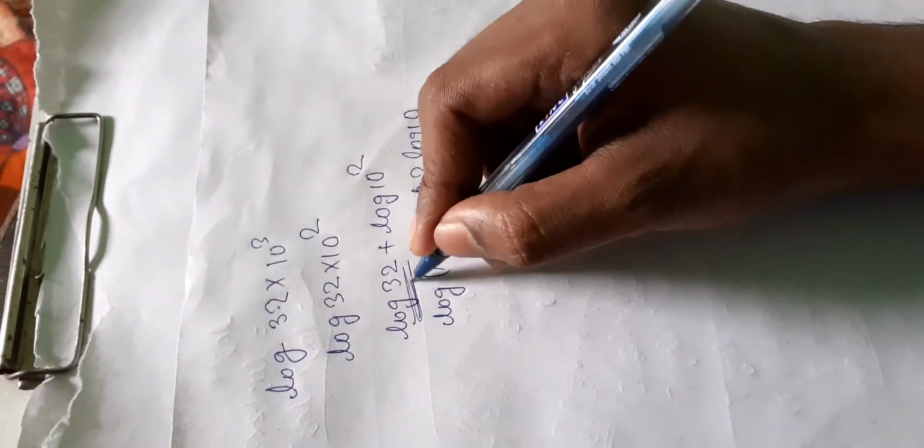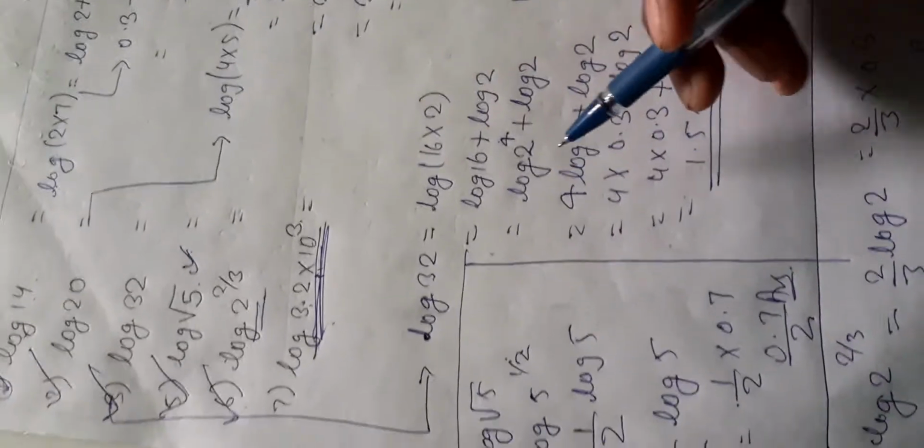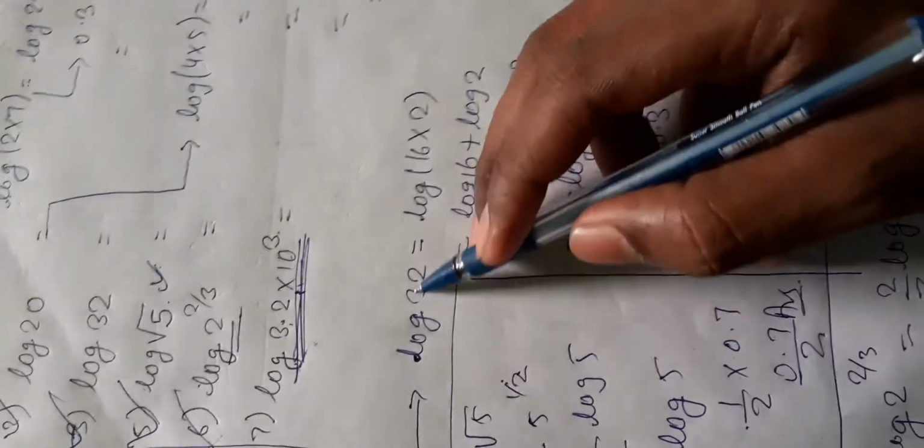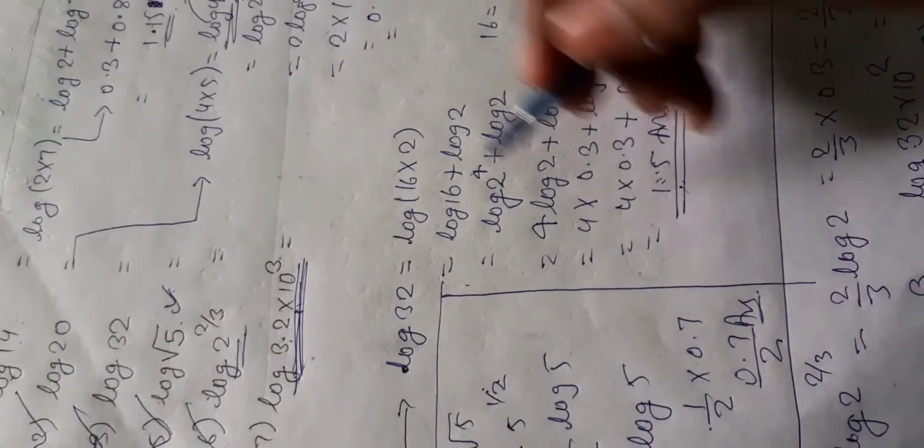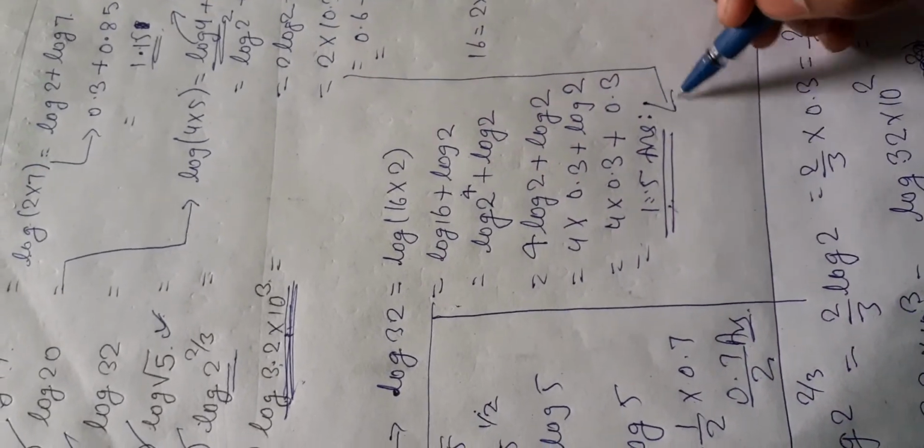We have already calculated log 32, which is 1.5, and by following the procedure you can get 1.5 here. So directly putting values, log 32 is equal to 1.5 plus 2 log 10, it will become 3.5. Answer.